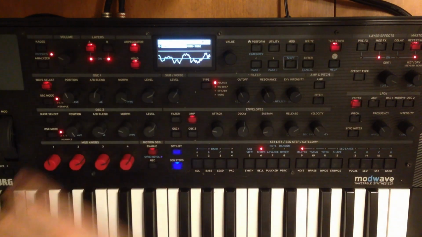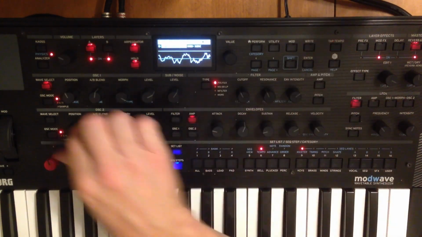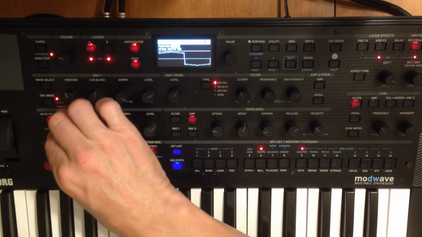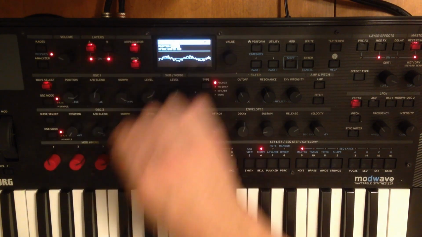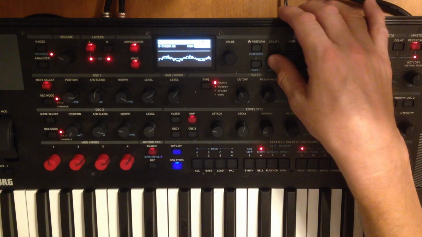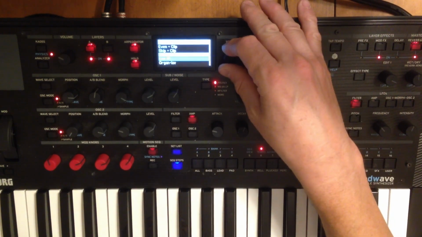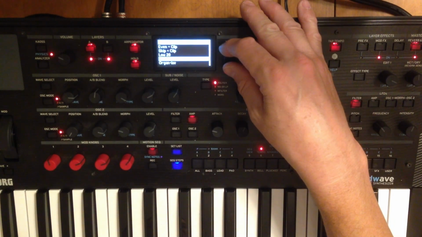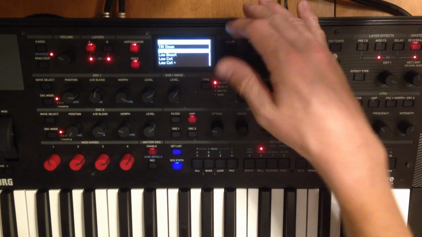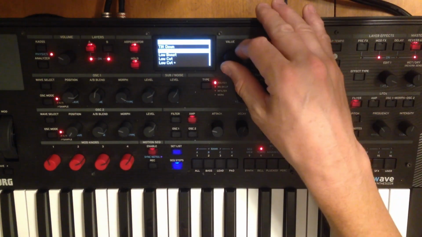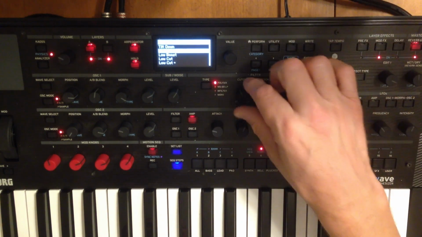Now in the wave select, let's change the modifier to give us the lows. Let's go to tilt down, which gives more low harmonics than high harmonics.